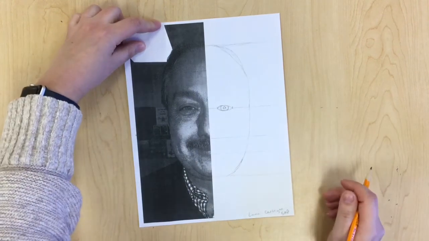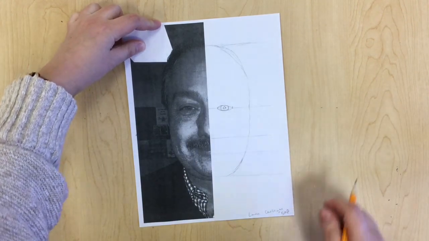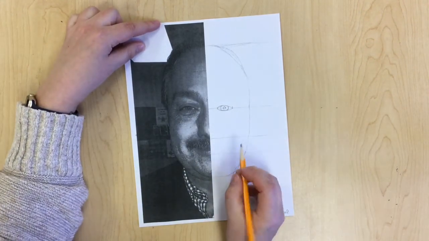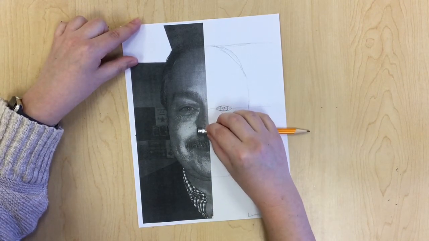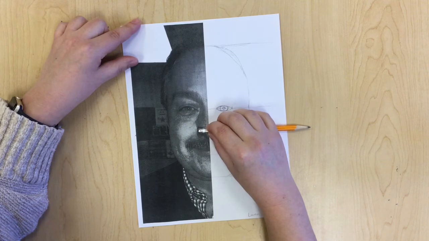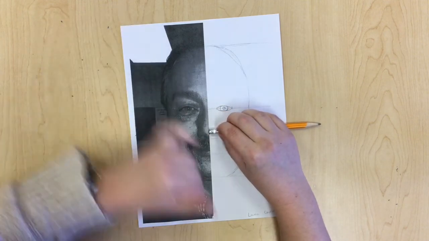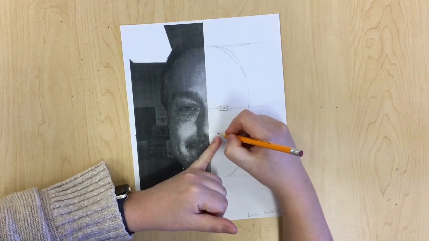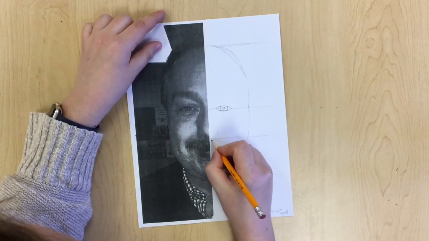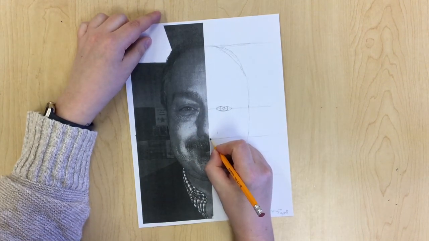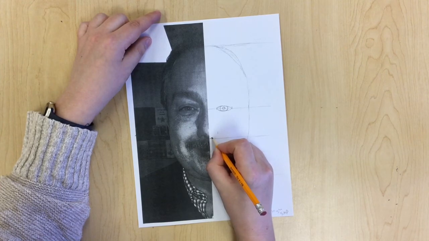I don't know if I'm blocking the camera or not, but if I am, I'm sorry. Then we're going to measure the width of his nose. It should fall between the corners of his eyes. So I'm going to make a mark here. He has a little bit wider nose, so it's a little bit off center, but not fully. So then I'm going to start drawing his nose in here.